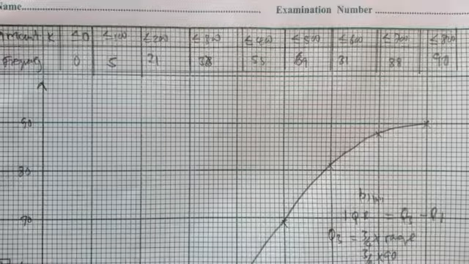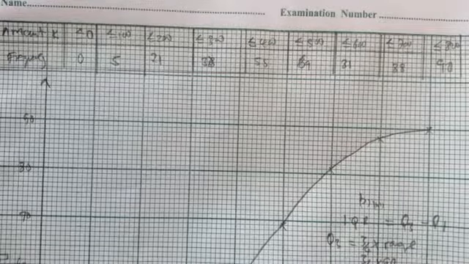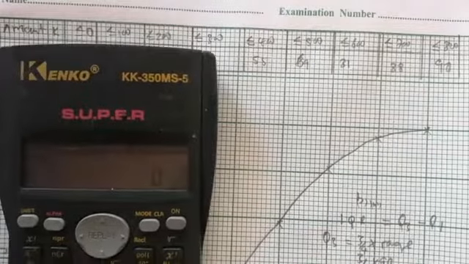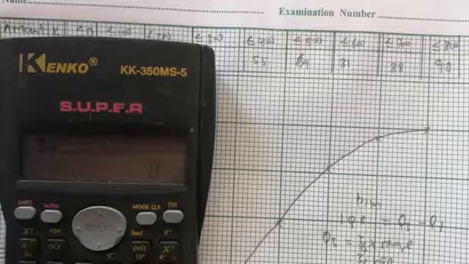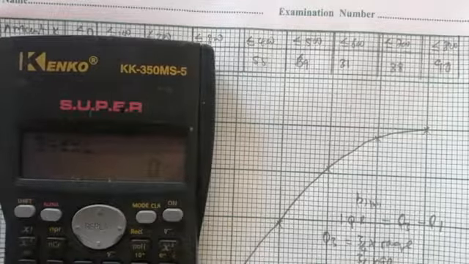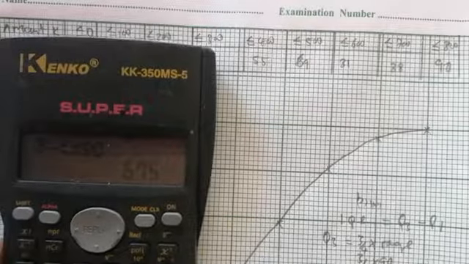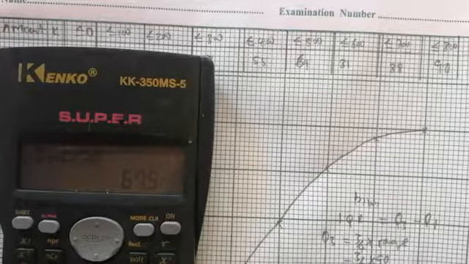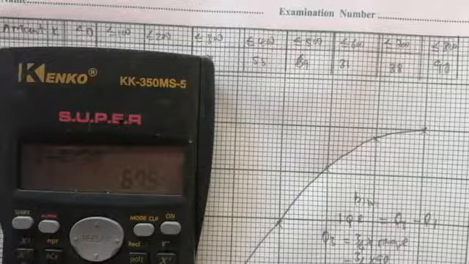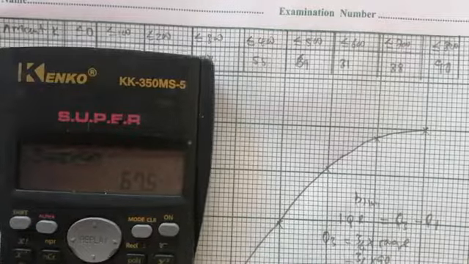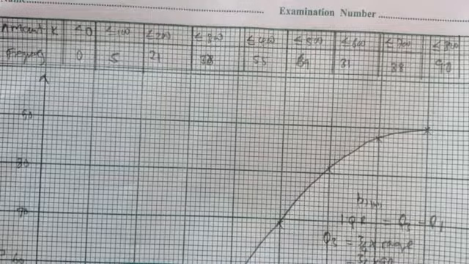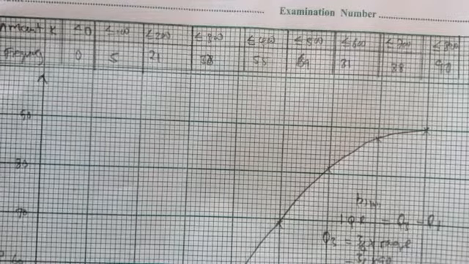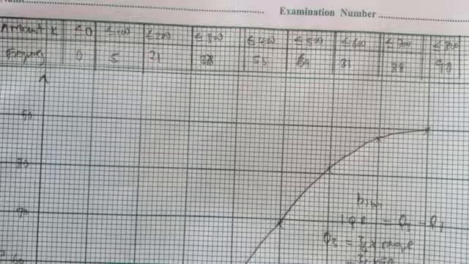When you calculate 3 divided by 4 times 90, you are going to get 67.5. Okay, but you have to go on your graph.